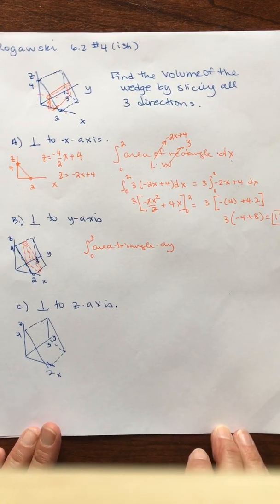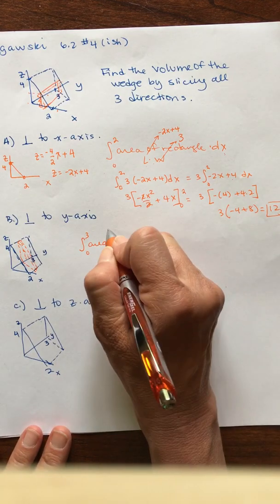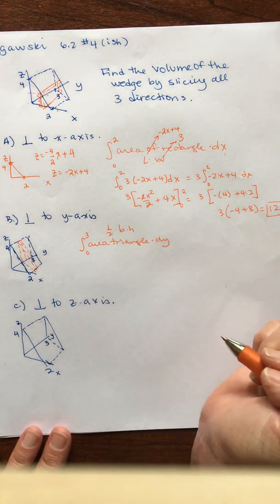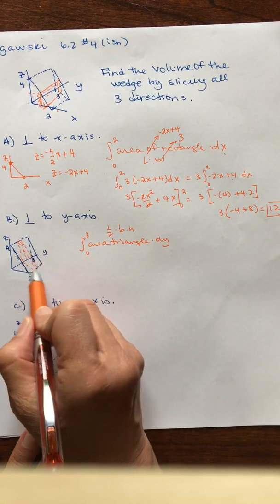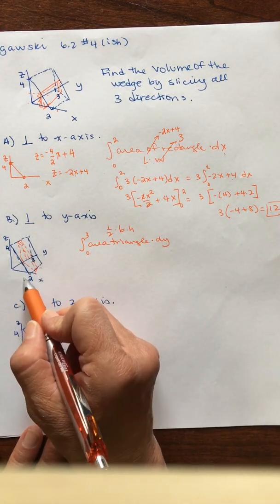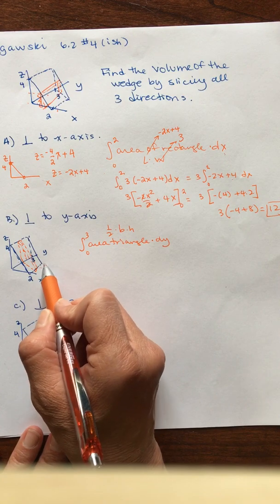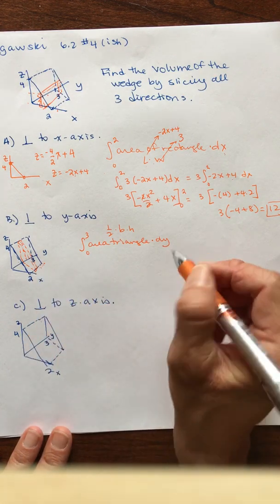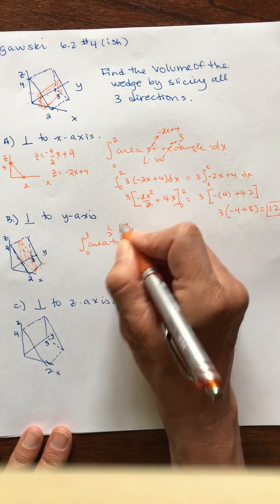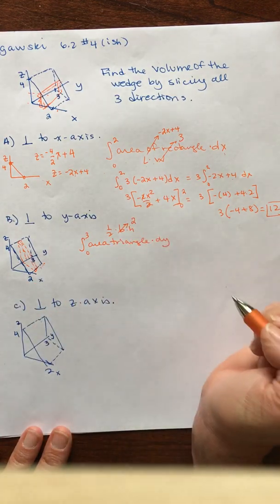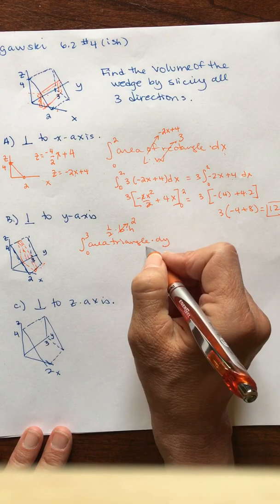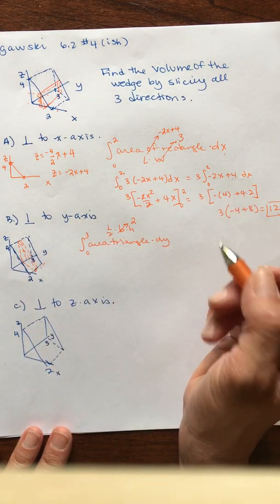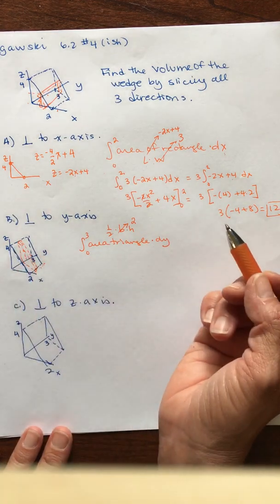So then area of a triangle, right? Just in general, 1/2 base times height. So the base is the x value. And if you look at all of those triangles, the x value stays the same. So my base is just going to be the x value, which is 2. It's a constant. And the height for all of those triangles is the z value, which is also a constant, right?